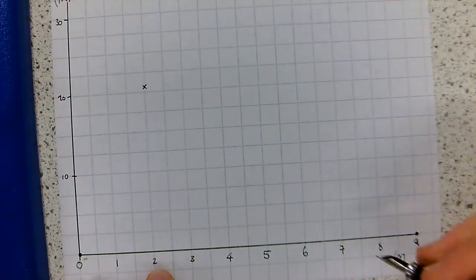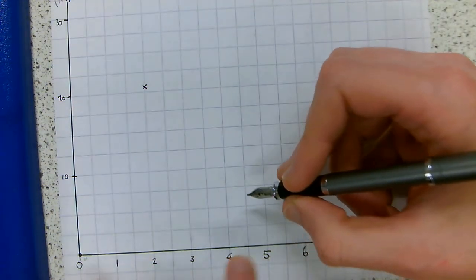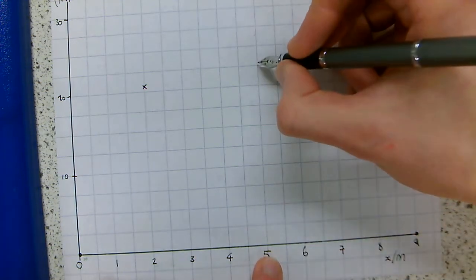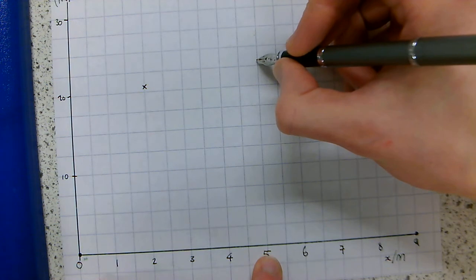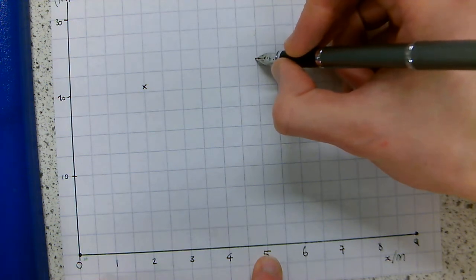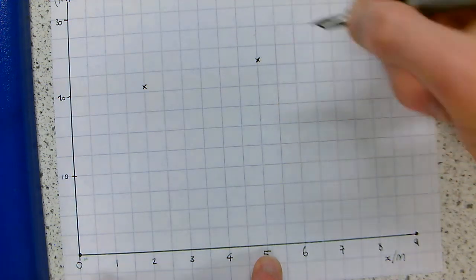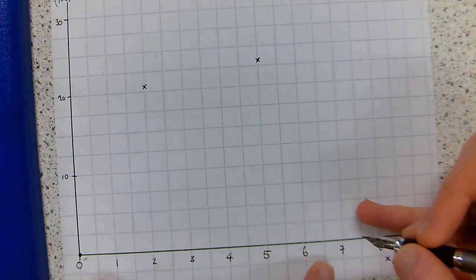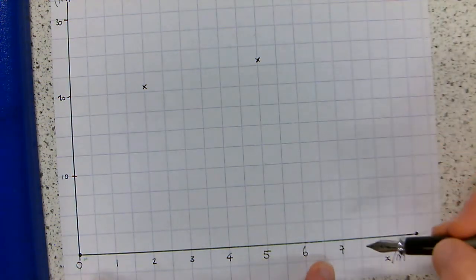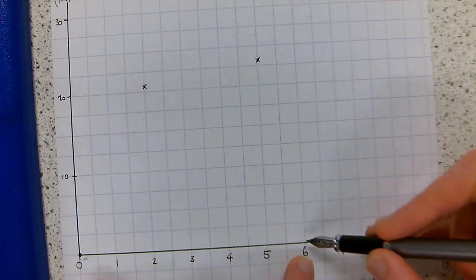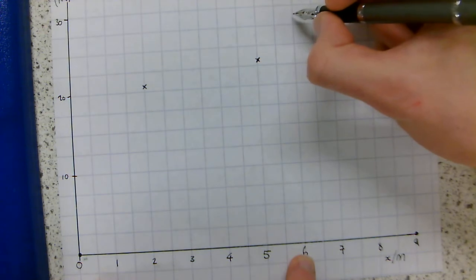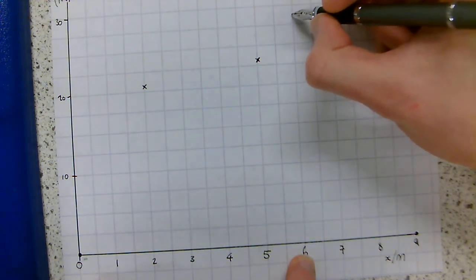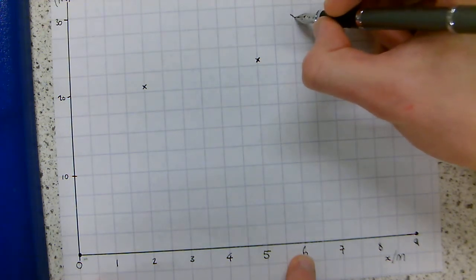Then the next cut we made was at 5 meters and we found a bending moment of 23.125. Then our last cut we made at 6 meters and we found it had a bending moment of 28.75, so about there.